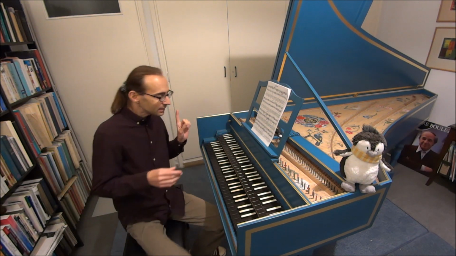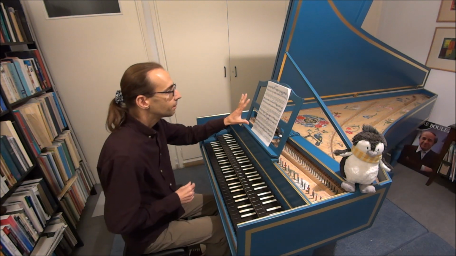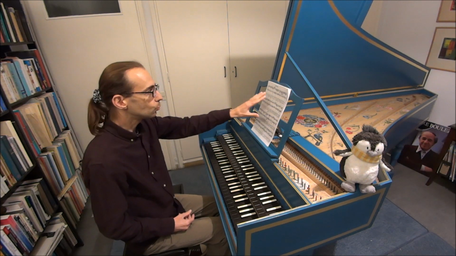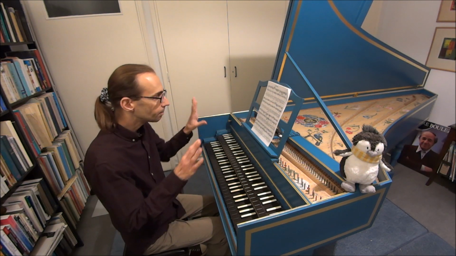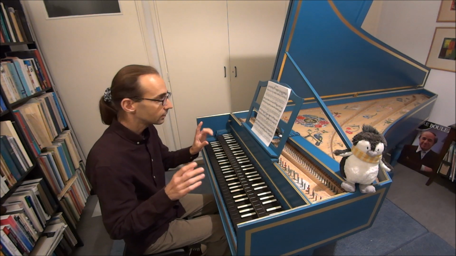So let's start, and first what I want to do is simply play the opening measures as they are. In other words, with block chords, not arpeggiating, not changing anything from the notation.